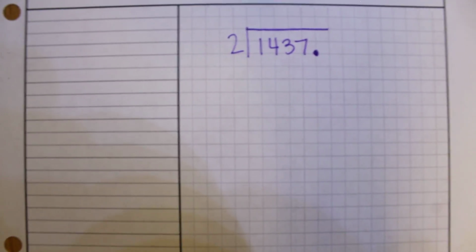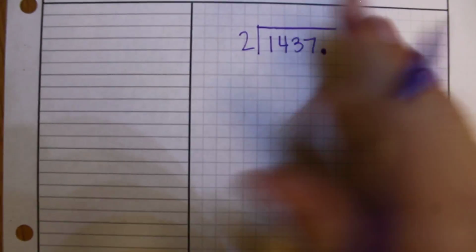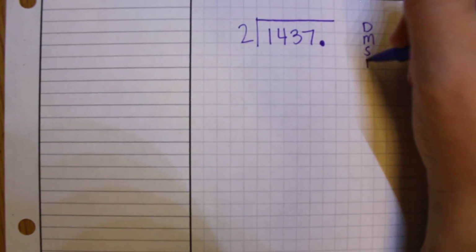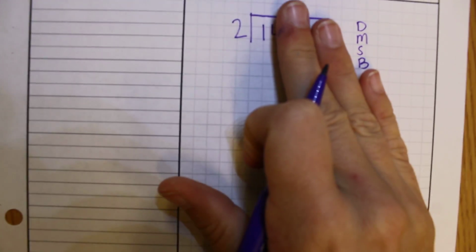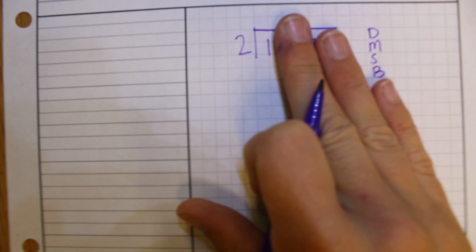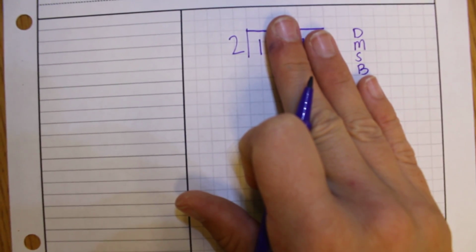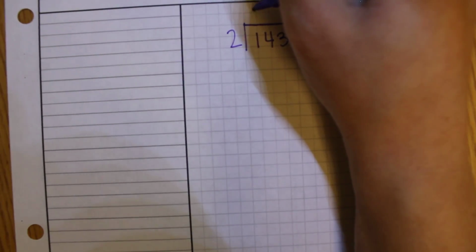1,437. And I'm going to put my decimal there that tells me my number ends. Now, what did I forget? I need to write daddy, mother, sister, brother off on the side. That reminds me what I need to do. Now, let's say we're covering up these numbers and we're just looking at that very first number and we see that 2 cannot divide into 1. There's no possible way that I can take groups of 2 out of 1. So I'm going to write a 0 right here.